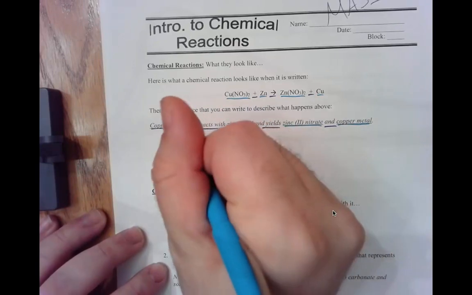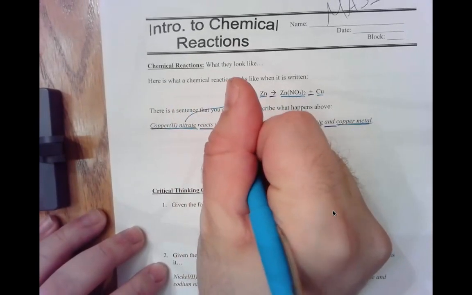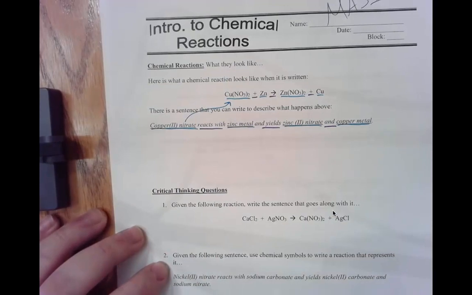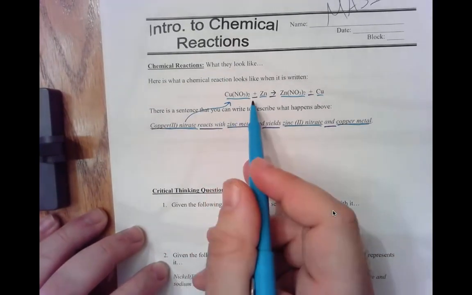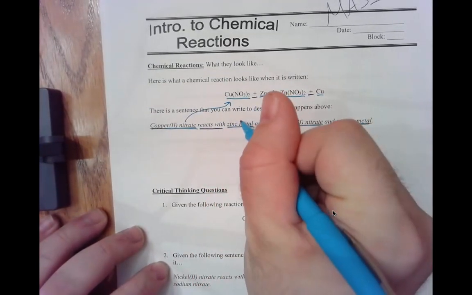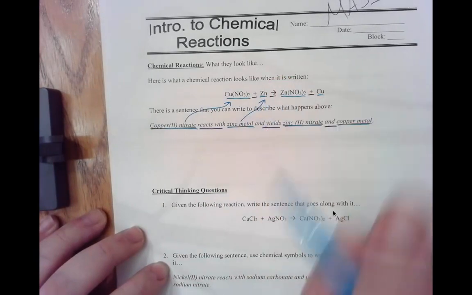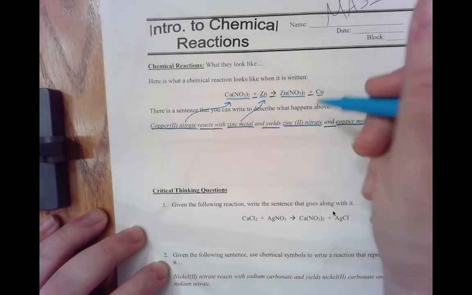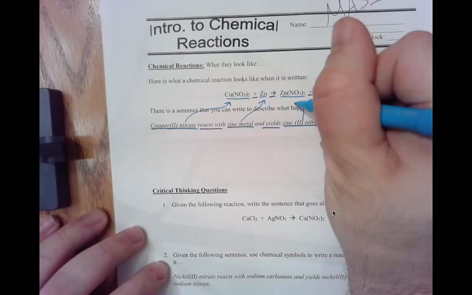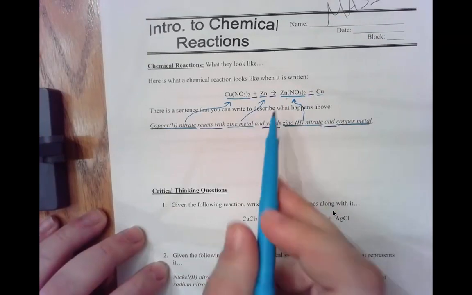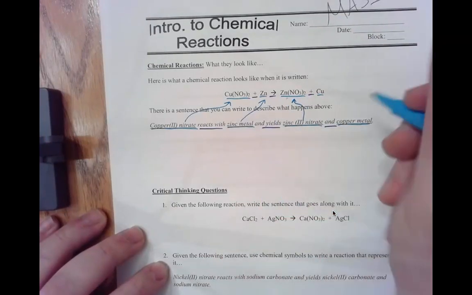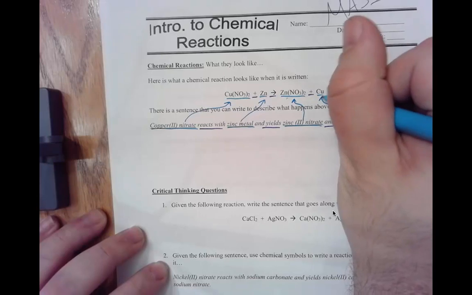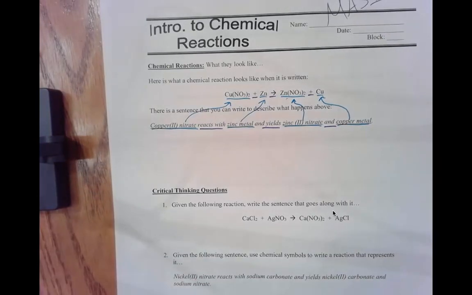So we see that copper 2 nitrate is right there. Reacts with is the plus sign. Zinc metal is just referring to zinc. Zinc 2 nitrate is referring to ZnNO3, and then copper metal is just referring to copper.